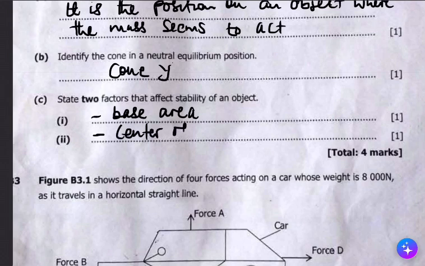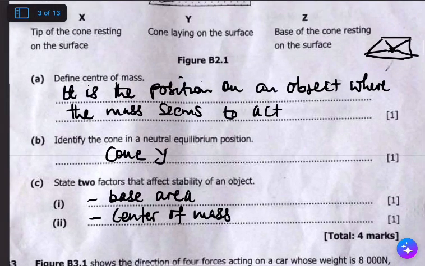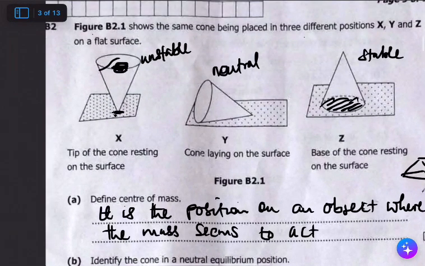Center of mass. Where exactly is the mass? If the mass is on top, for example here, more concentrated on top than at the base, then this will have an effect on the stability of an object. That's why in old times the vehicles were not stable. Old vehicles which used to pack the luggage on top were not stable, as the mass was more centered on top than the base. So those vehicles used to topple over as they were making sharp corners.